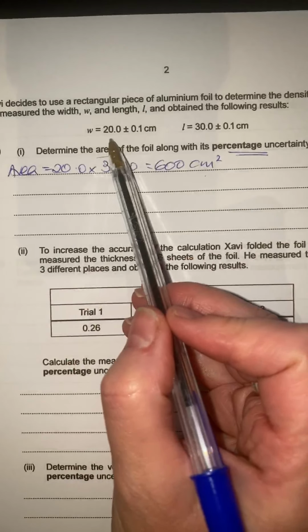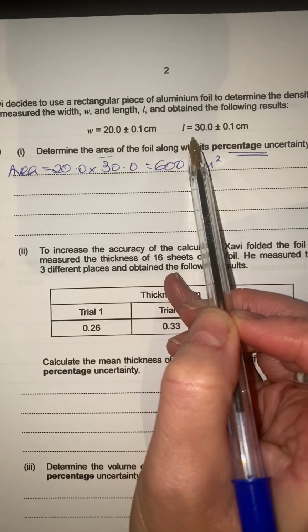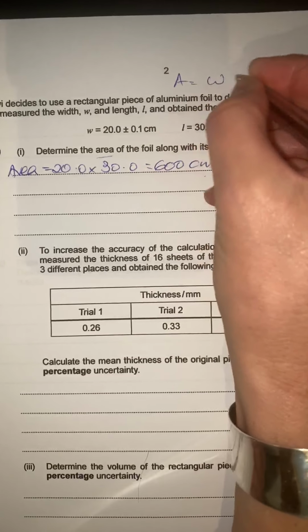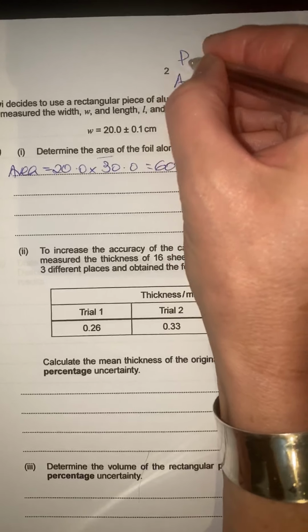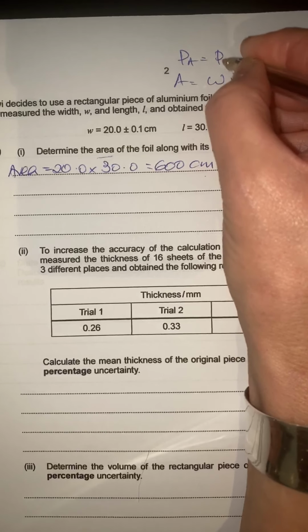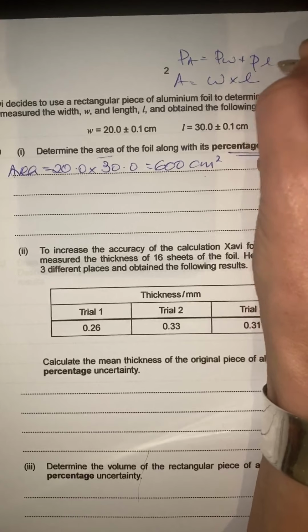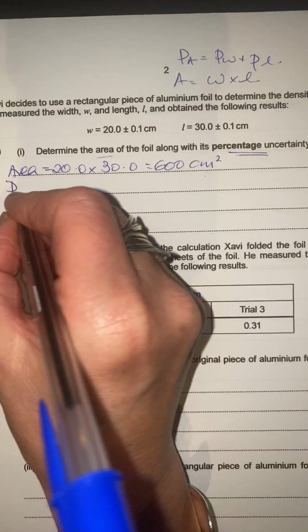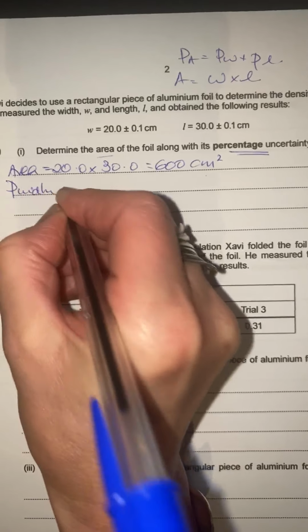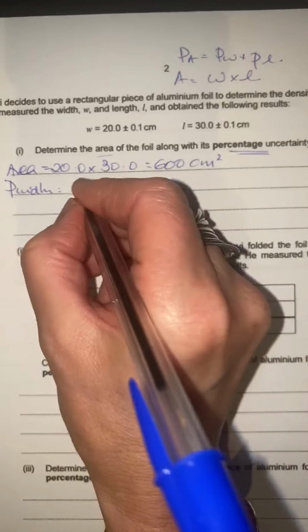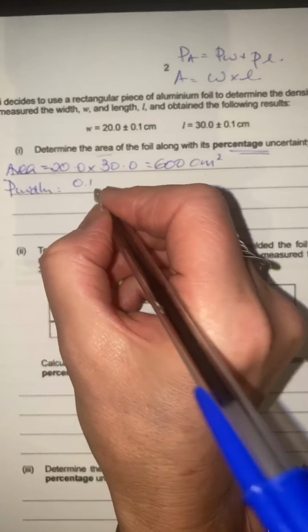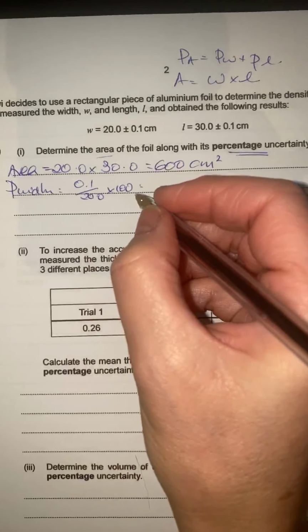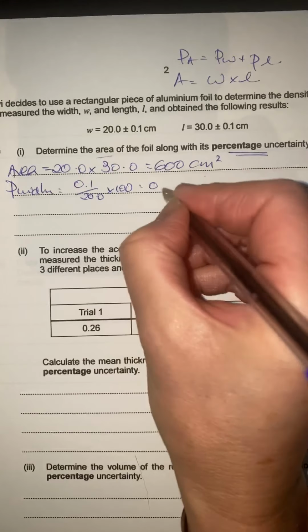You need to find the percentage uncertainty in the width and then the percentage uncertainty in the length first. Because area is width times length, the percentage uncertainty for area is the percentage uncertainty for width plus the percentage uncertainty for length. So the percentage uncertainty for width is 0.1 over 20.0 times 100, and that is 0.5%.